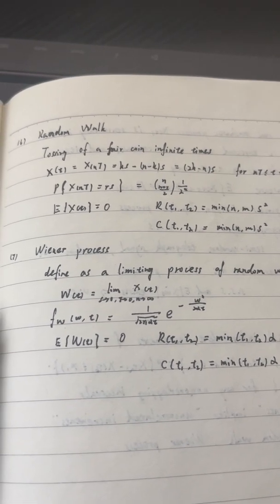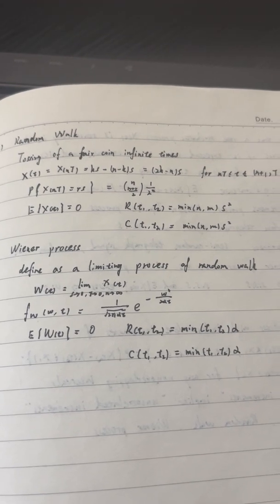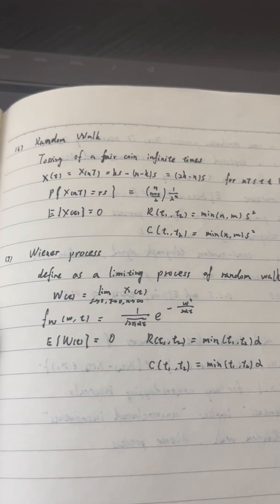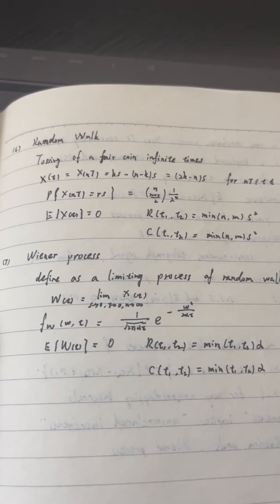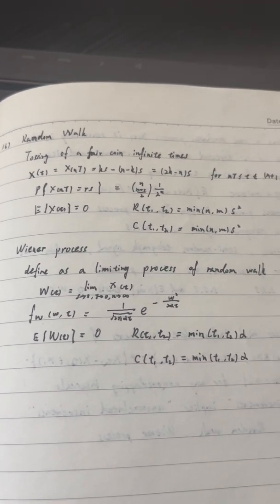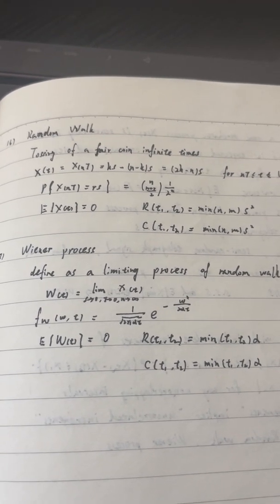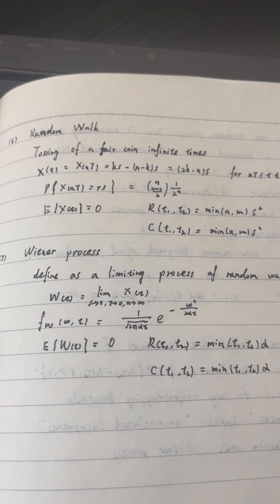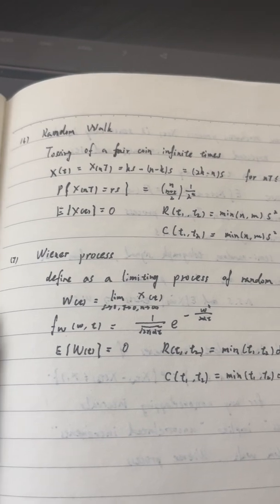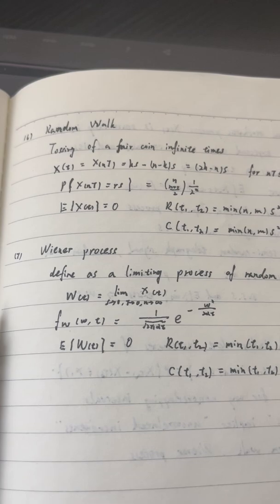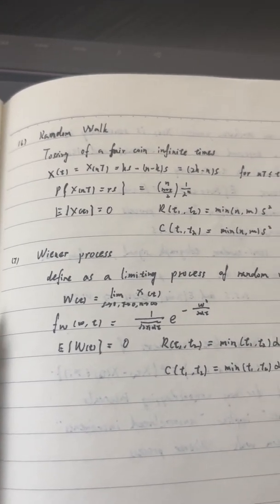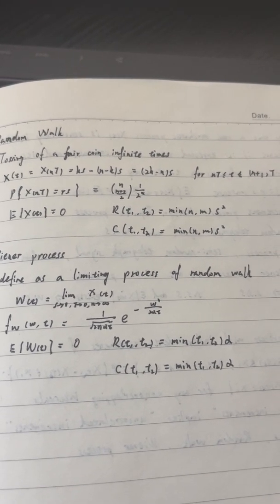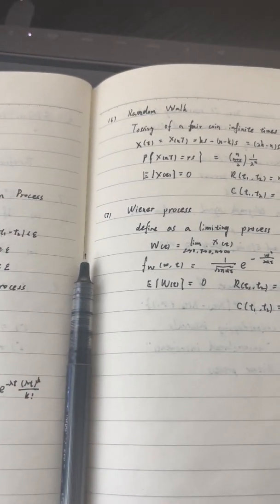And for the last one, the Wiener process, it is defined as a limiting process of the random walk. So W(t) equals the limit of X(t), where s goes to 0, T goes to 0, and n goes to infinity. And the first order density function of W(t) will equal to 1 over the square root of 2 pi alpha t, times e to the power of minus omega squared over 2 alpha t. It's actually normal, like a normal format. And expectation of it is 0, and the autocorrelation and the autocovariance are both minimum of t1 and t2 times alpha. So that's the end of the first question. So thank you.